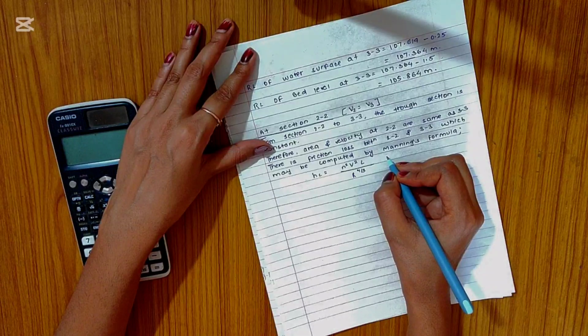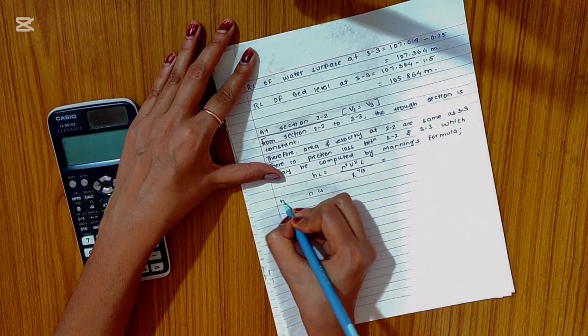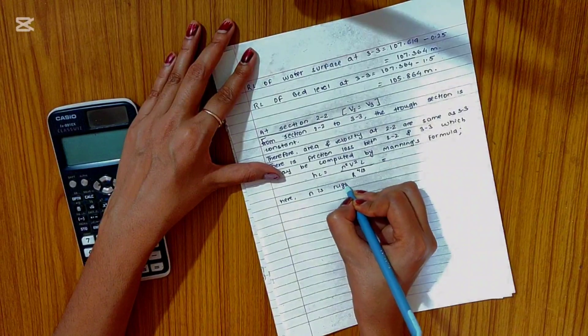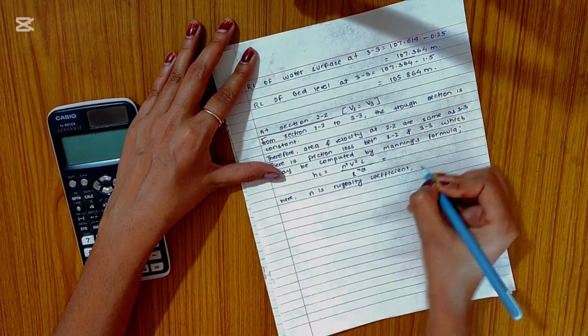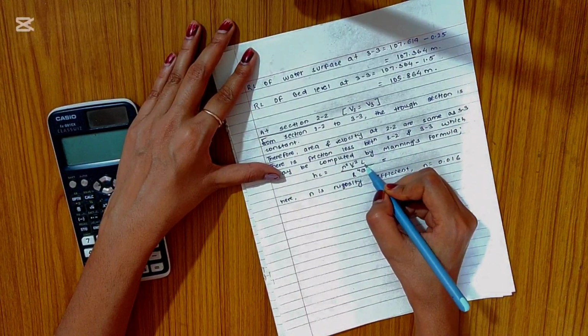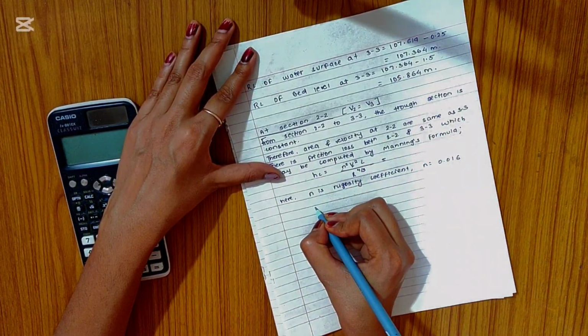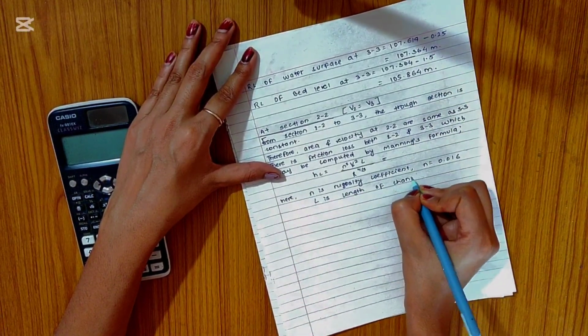Here n is the rugosity coefficient, so n is equal to 0.016. This v is the velocity and L is the length of the channel.